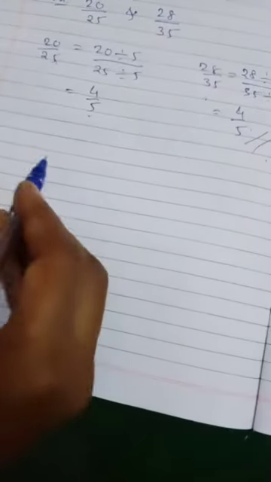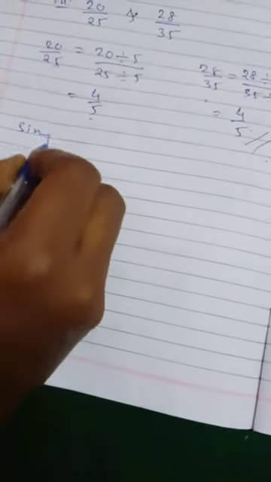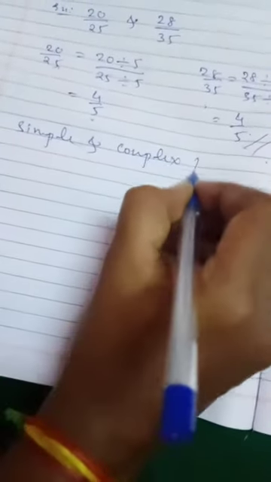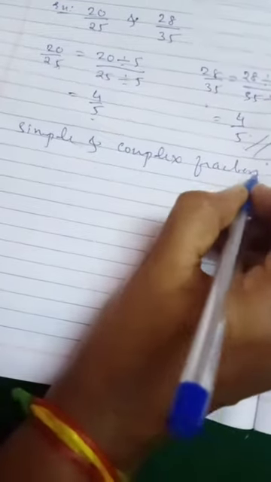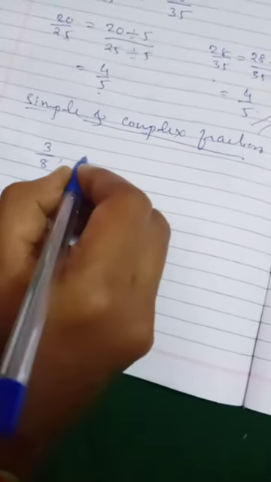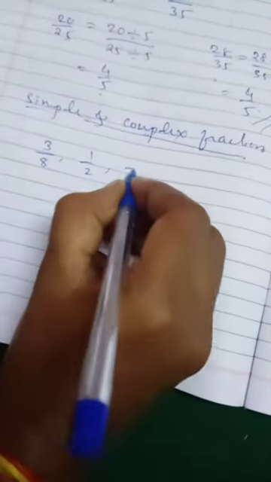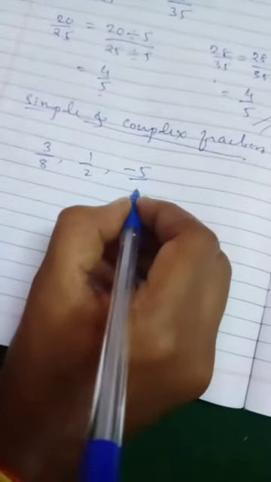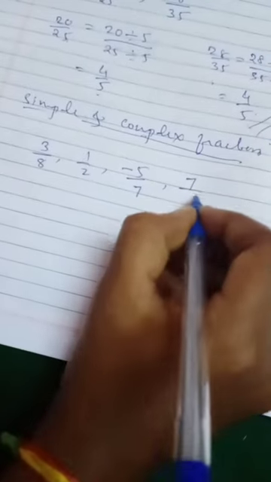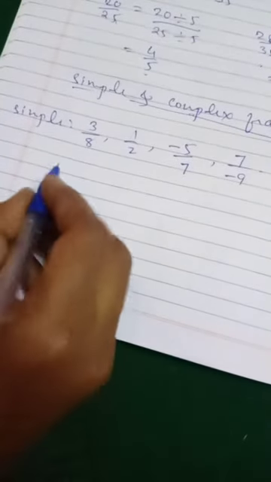Then simple and complex fractions. Simple fraction means just a fraction, that is 3 by 8 or 1 by 2 or minus 5 by 7, then 7 by minus 9, and so on. These are the simple fractions.